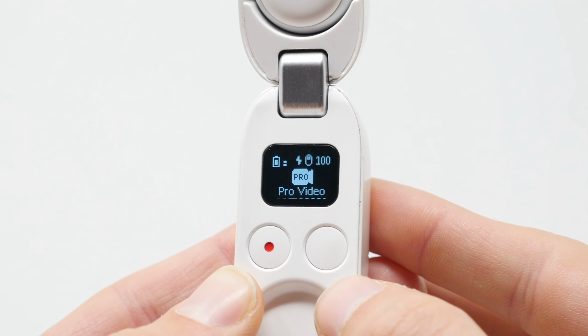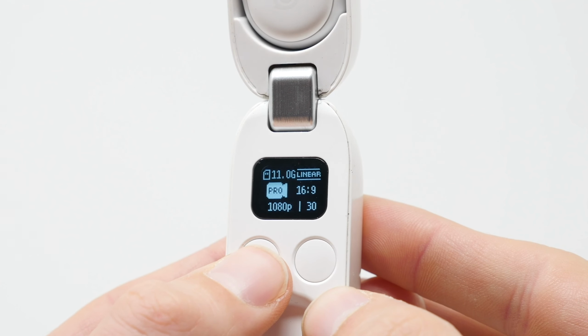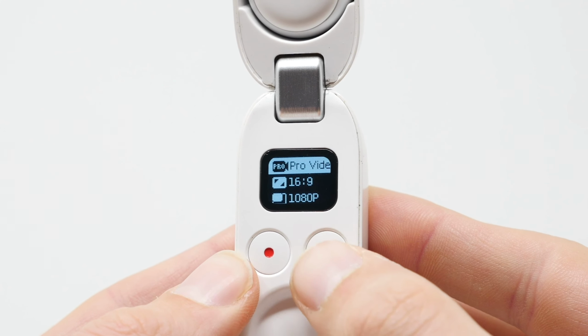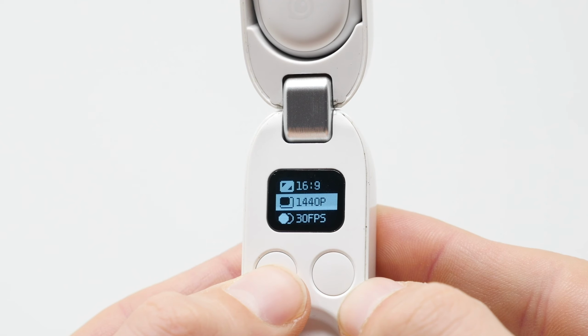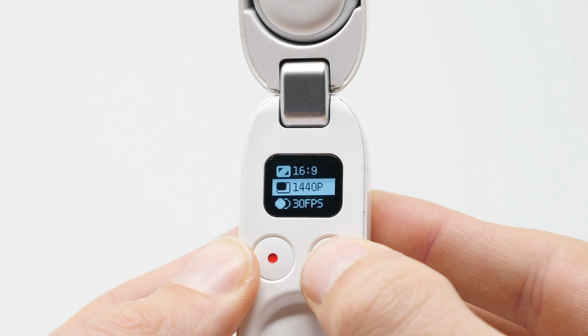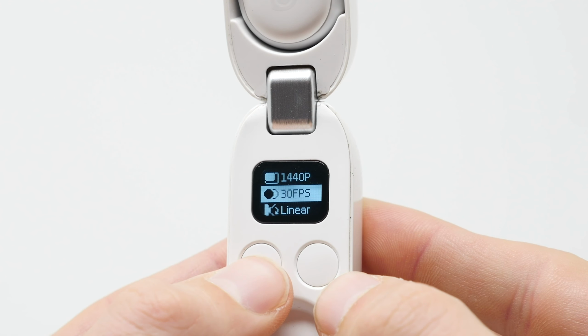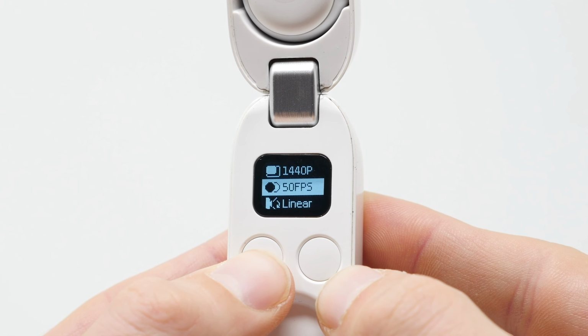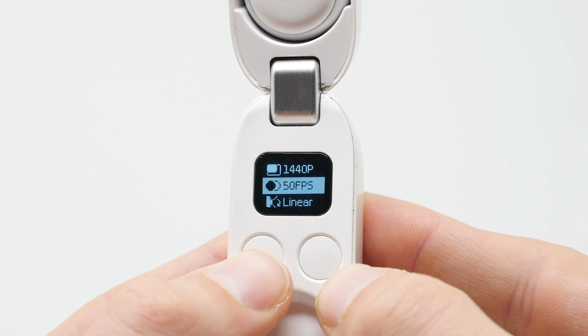Step 2. Switch to the Pro video mode and make sure the following settings are selected. It's essential the highest resolution and frame rate is set, so make sure to select 1440p and 50 fps. 50 fps allows you to slow down the video, which looks really cinematic in some situations. You can also work with 30 fps if that's your preferred frame rate.